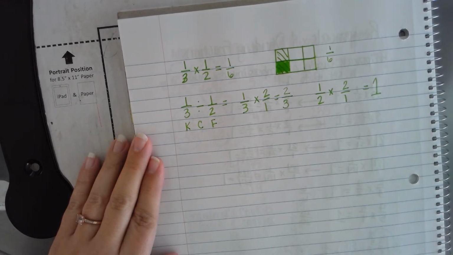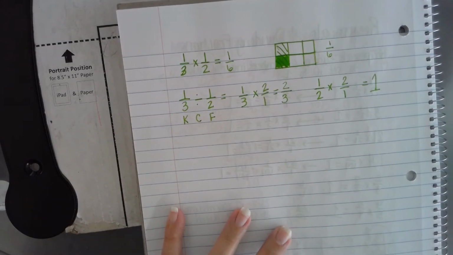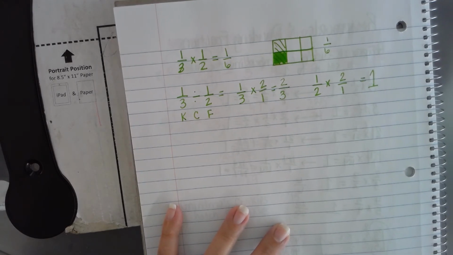I did not agree with that. Okay, just give it a second. Give it a second. All right, so I'm going to show you in picture form why that worked.